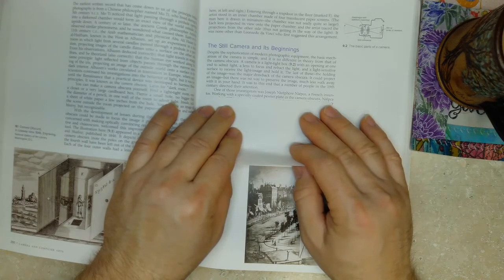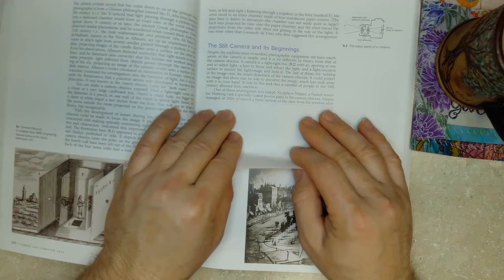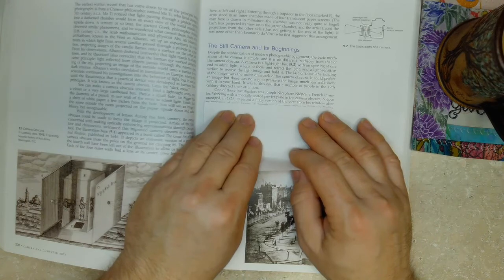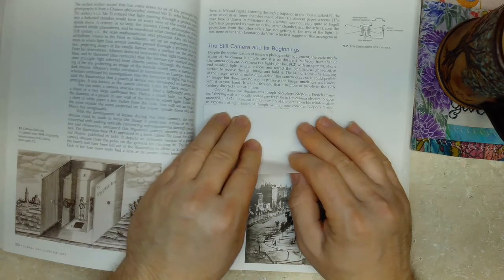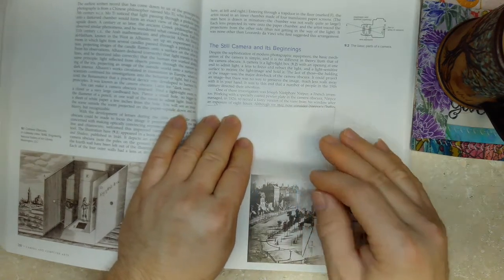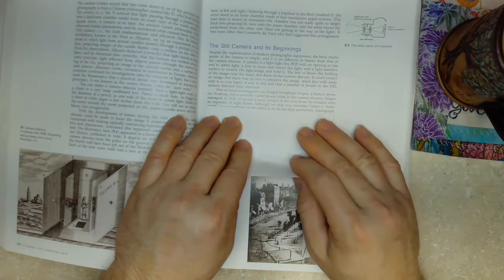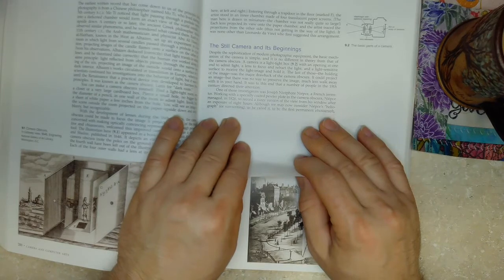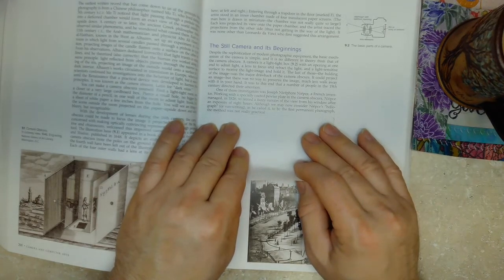Working with a specially coated pewter plate in the camera obscura, Niepce managed in 1826 to record a fuzzy version of the view from his window after an exposure of 8 hours.